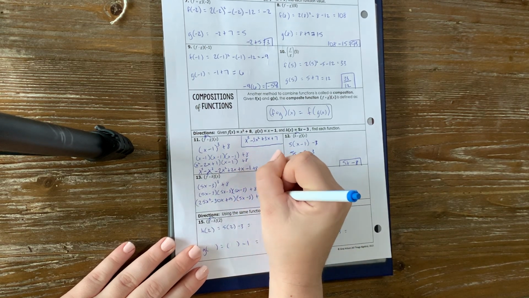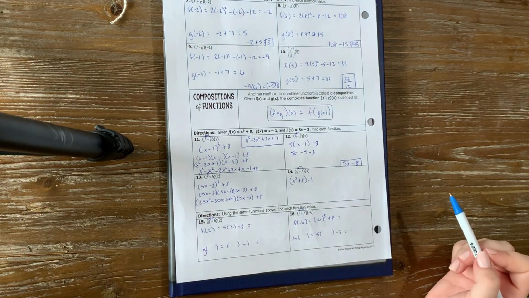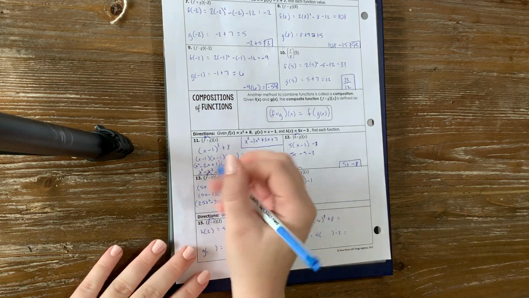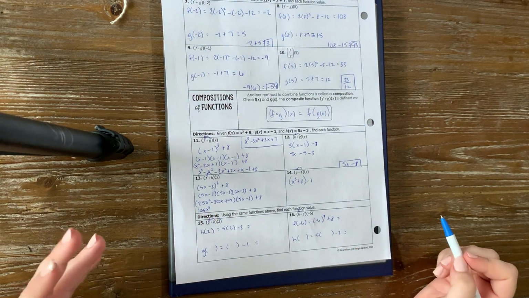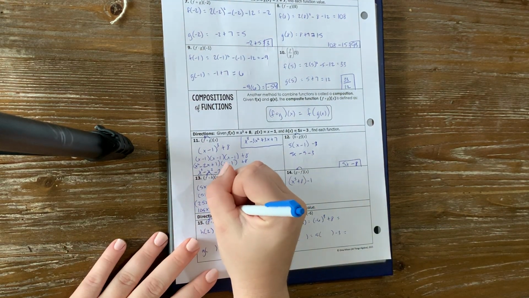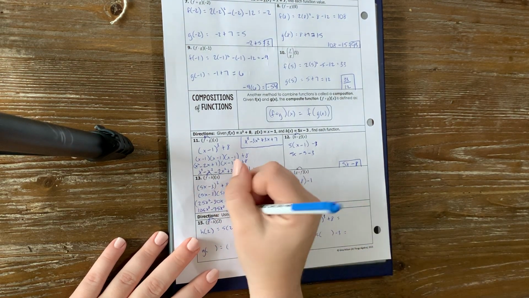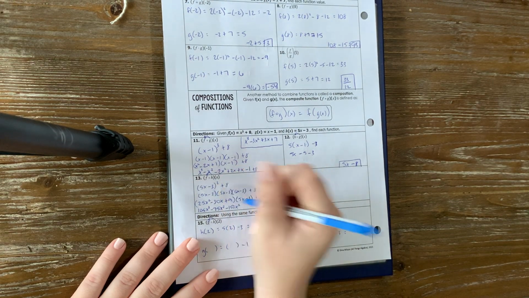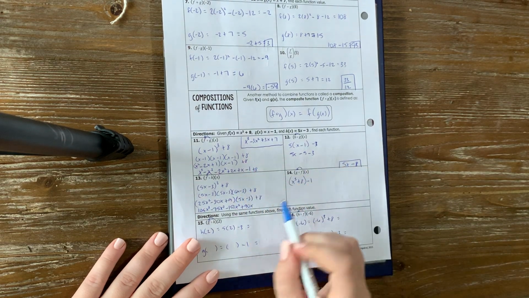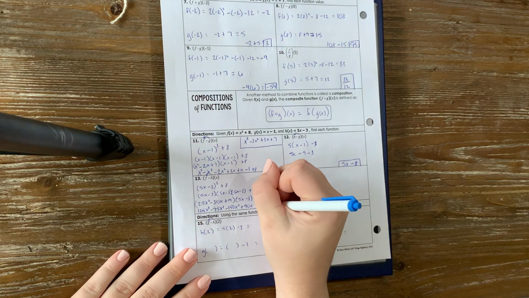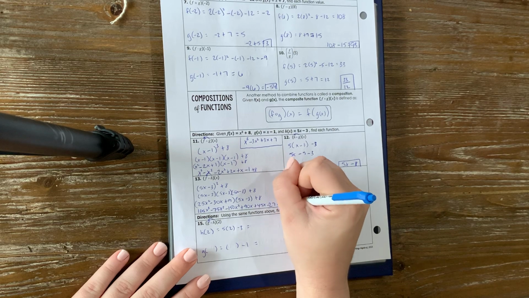Okay, now we still need to multiply that times this part right here, times that 5x minus 3. Okay, so we have 25x squared times 5x is 125x cubed. 25x squared times negative 3 is negative 75x squared. Negative 30x times 5x is negative 150x squared. Negative 30x times negative 3 is a positive 90x. 9 times 5x is 45x. 9 times negative 3 is negative 27, and then pull down that plus 8.